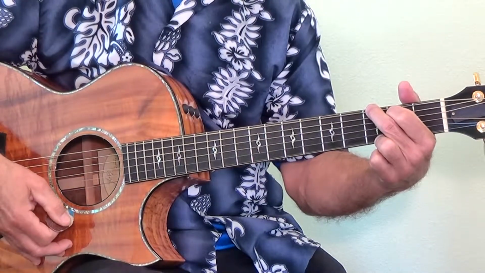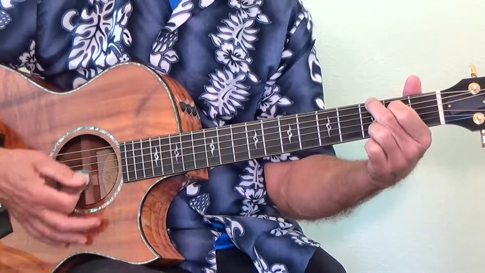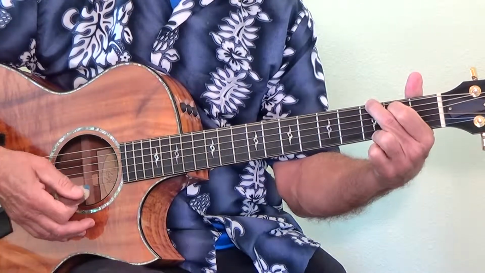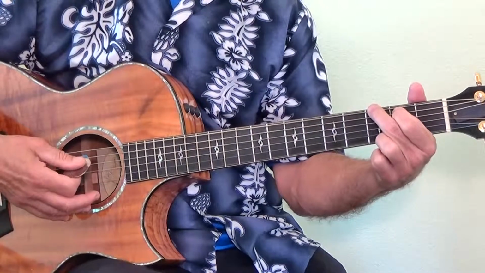Okay, that was the intro, those 5 chords. C, F, G, C, and G. Remembering that that last G is important for our notes where we're going to start the song.